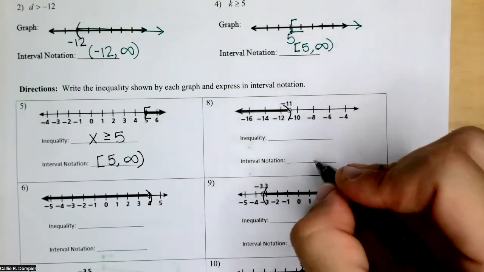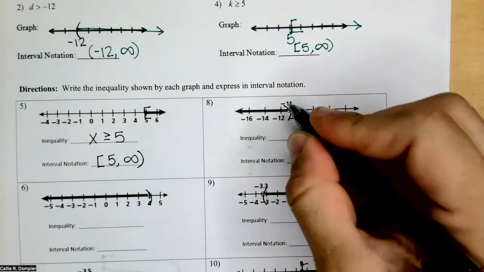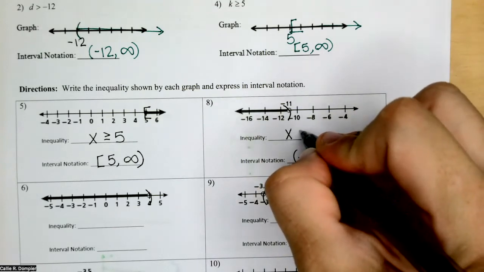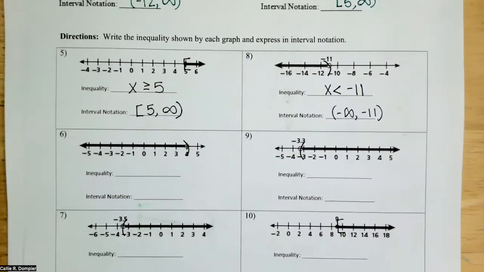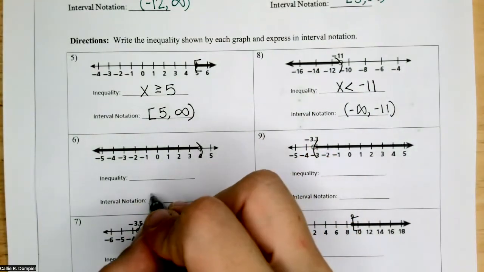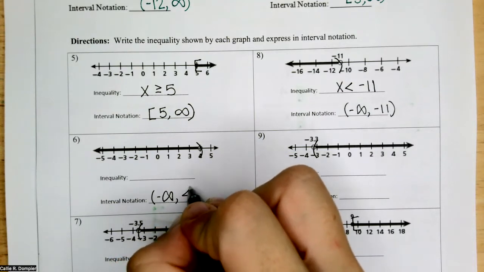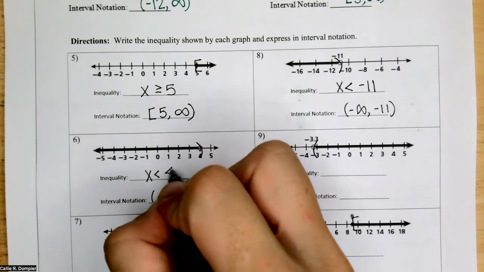Here we have from negative infinity to negative 11. So I think that means x is less than negative 11. Does not include it. Here we have negative infinity to 4. X is less than 4.